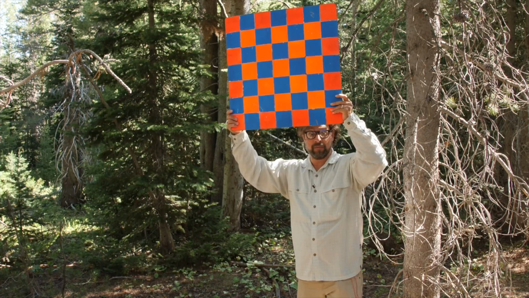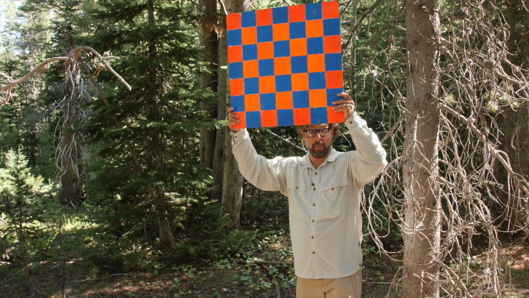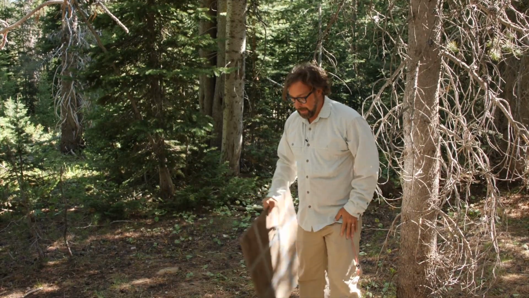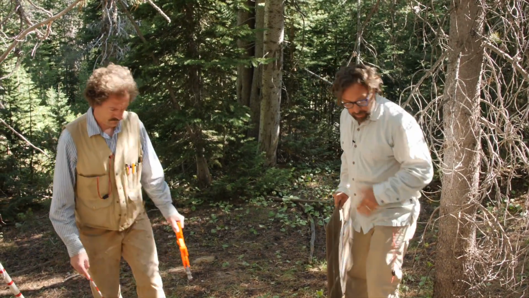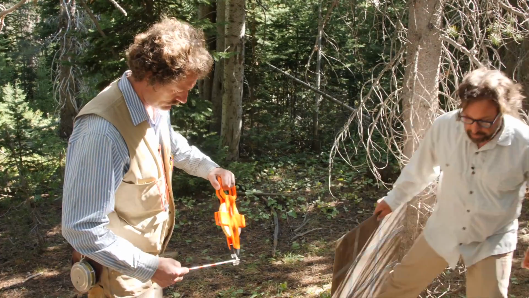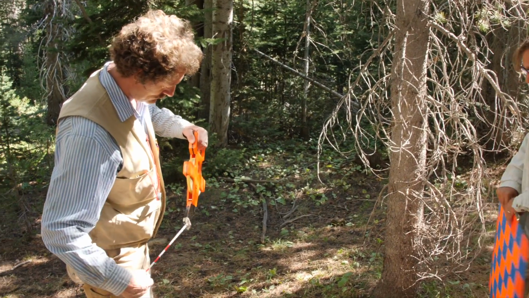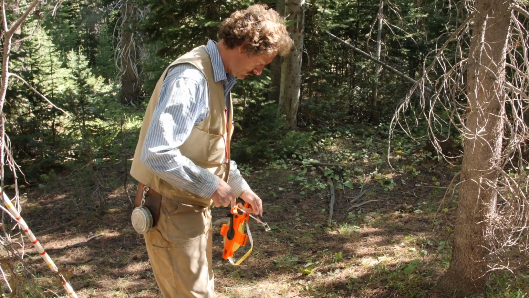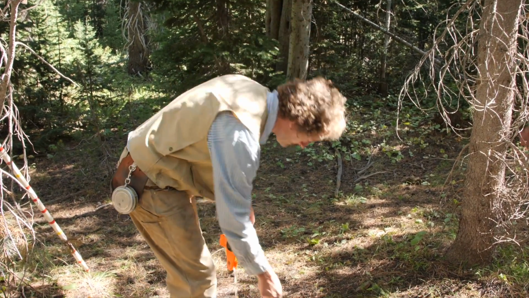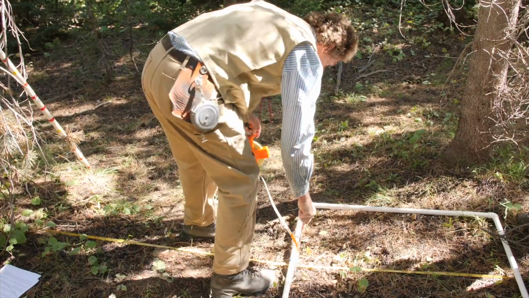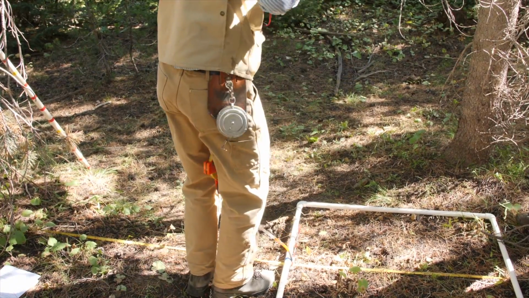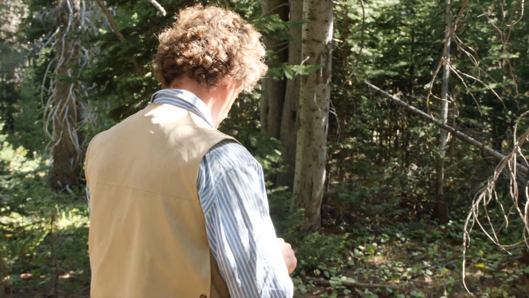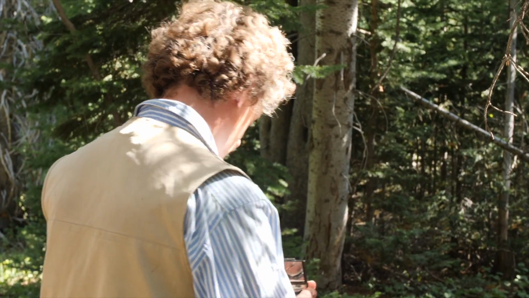We're up at 8,500 feet elevation. There's a couple meters of snow in the winter. So I'm going to have Justin help us out. Now, it's real important: he's going to walk in a line perpendicular to the transect. My transect is running at 150 degrees. He's going to shoot a bearing using his compass of 50 degrees, right? So 140 minus 50 is 90.